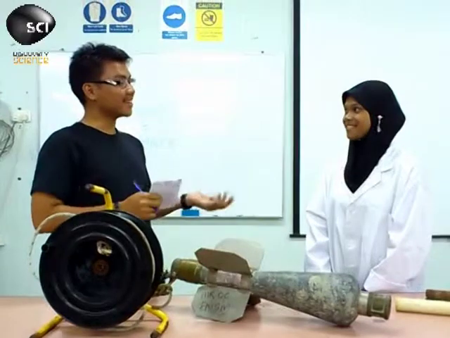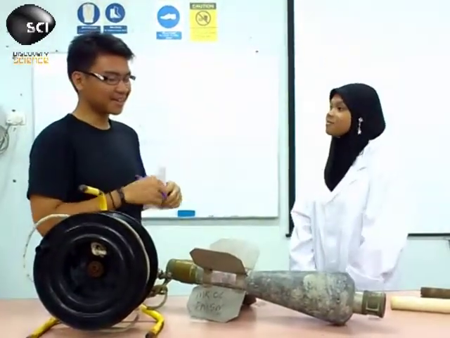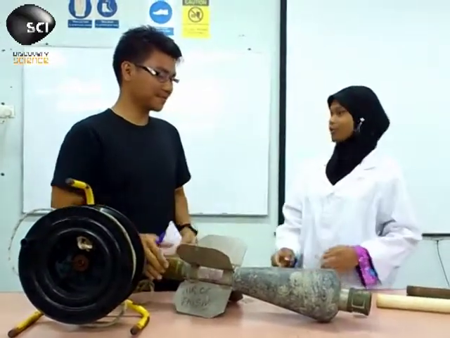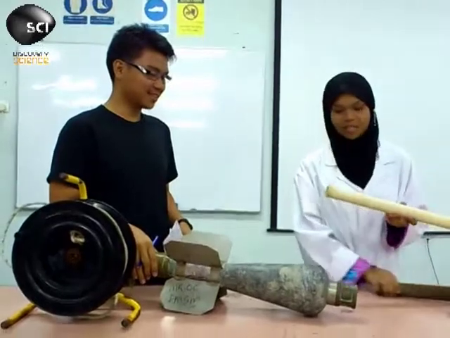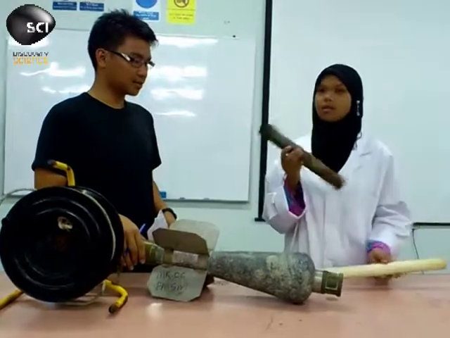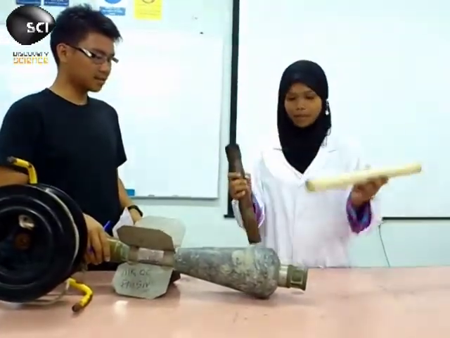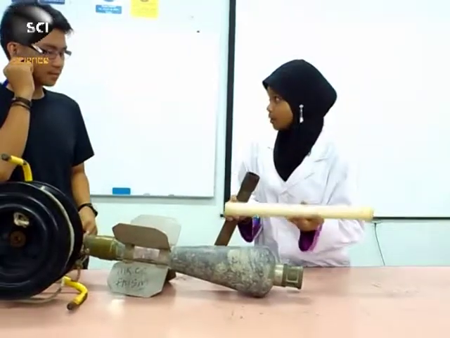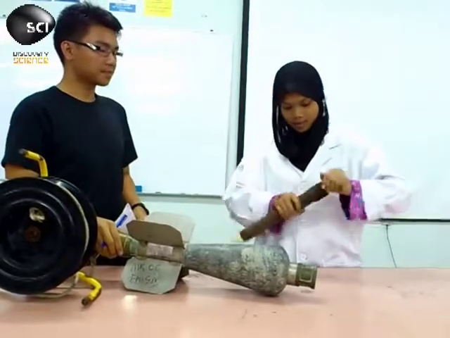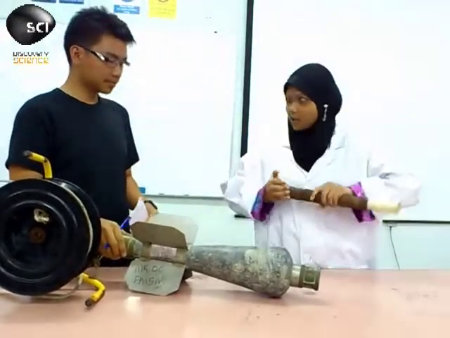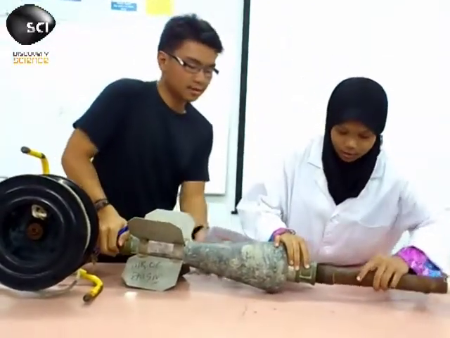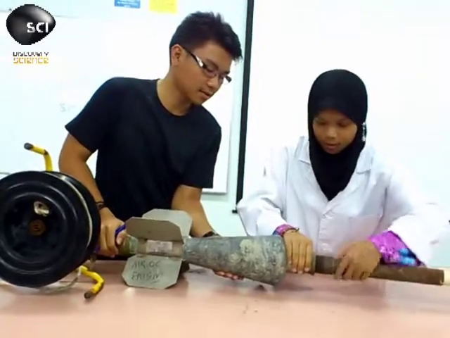Dr. Wazna, can you show me how to set this thing up? Sure. Firstly, this is the perspex cylinder rod, and this is the core tube. The rod is inserted into the core, then tied here.